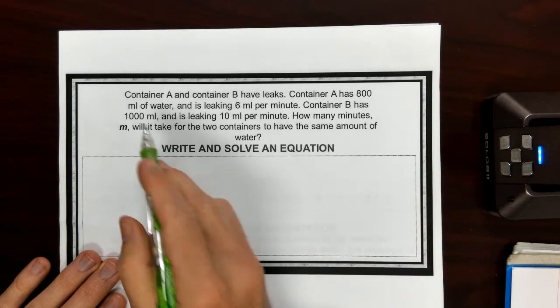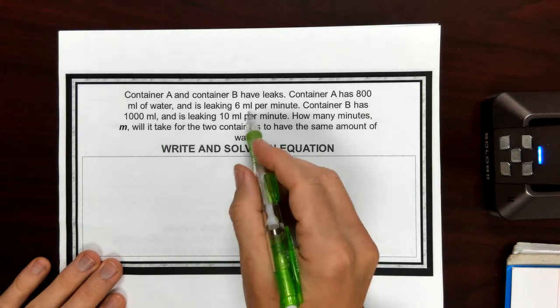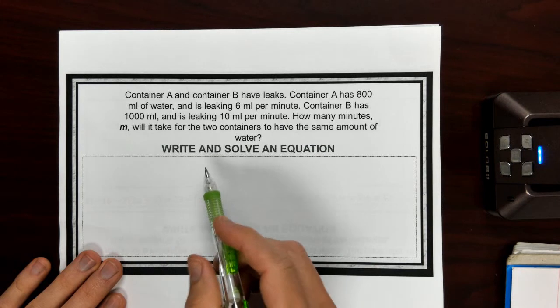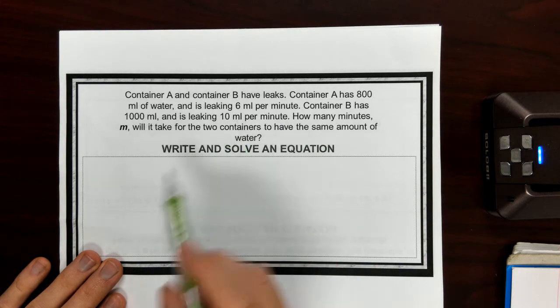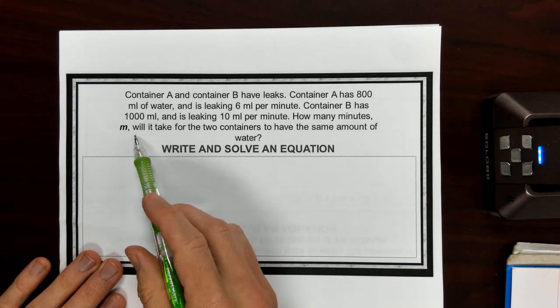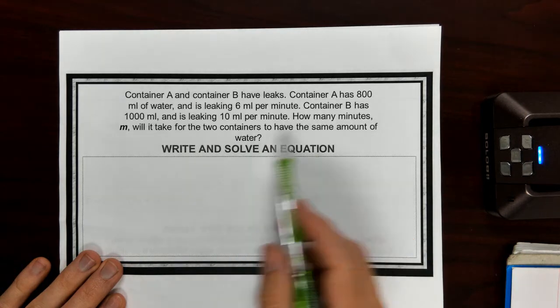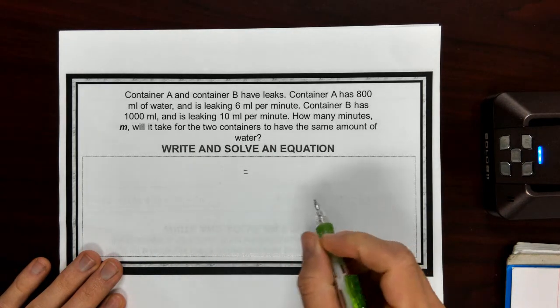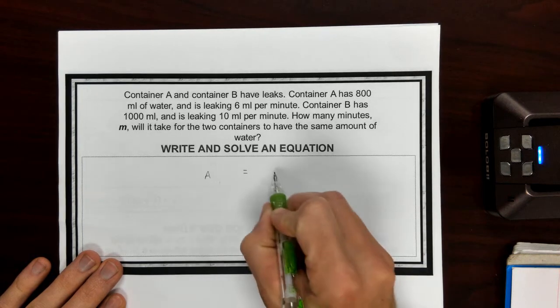Container A has 800 milliliters of water and is leaking 6 milliliters per minute. Container B has 1,000 milliliters of water and is leaking at 10 milliliters per minute. How many minutes M will it take for the two containers to have the same amount of water? Okay, so we know right now that we're going to set container A equal to container B.